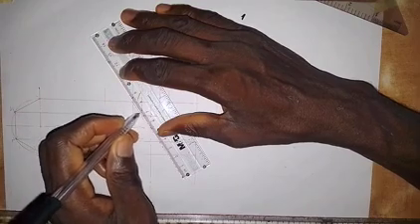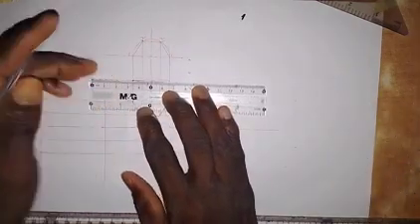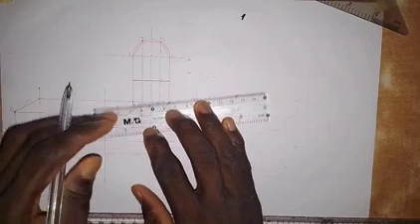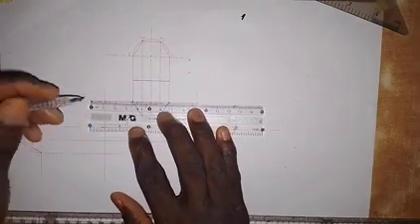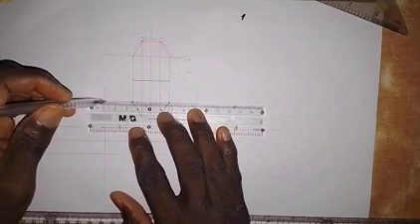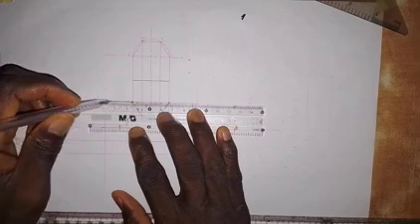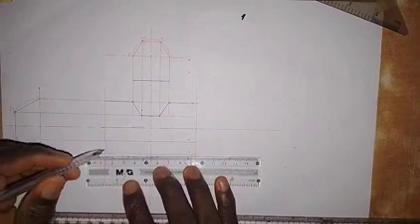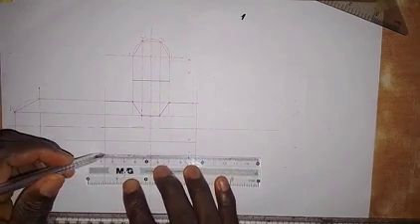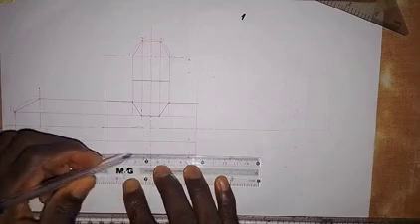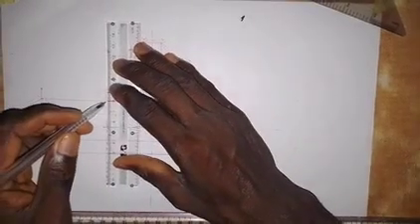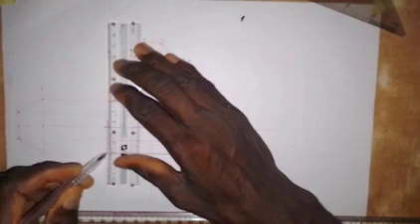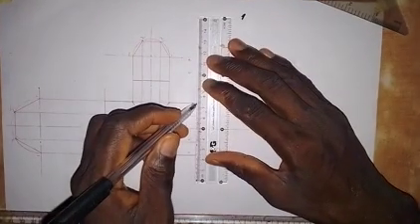Alright, so this line has to be a thick line. From here to here is a thick line, and from here to here is also a thick line. So this line here will be a thick line, and this will also be a thick line, and we also make this a thick line.